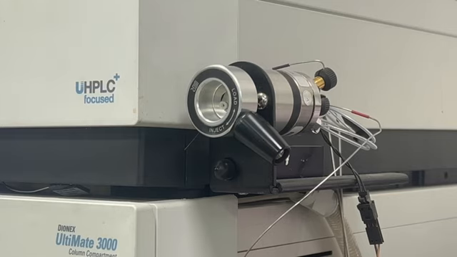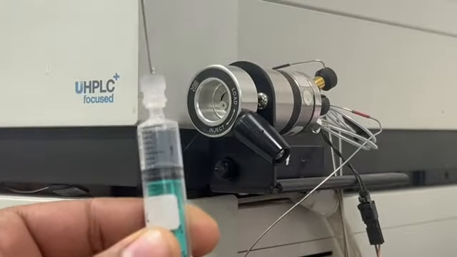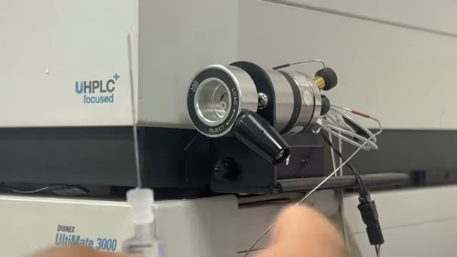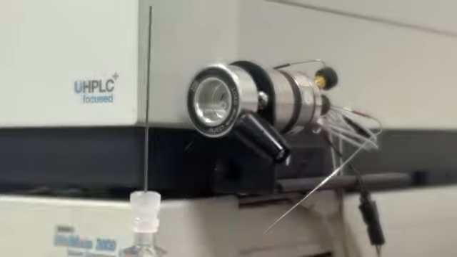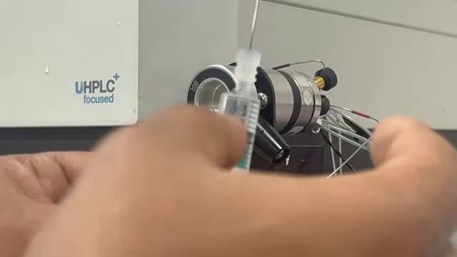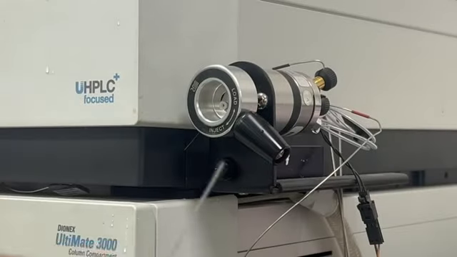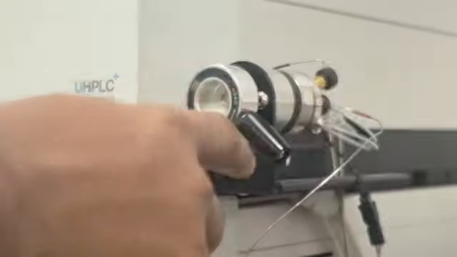So after doing that, to inject, make sure there is no bubble. Okay, so there is no bubble inside, because it will create a back pressure. So make sure there is no bubble. Then once you do that, you will move this to the load position. Okay, so upward is load position.